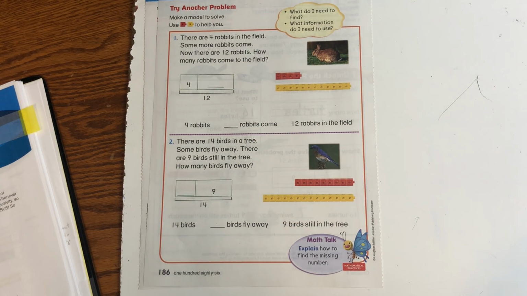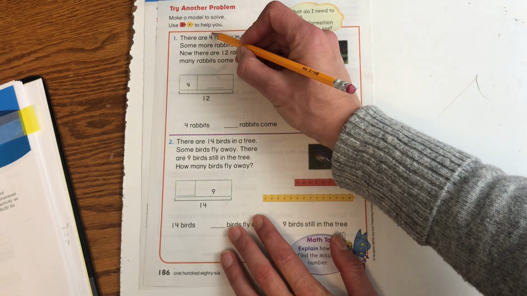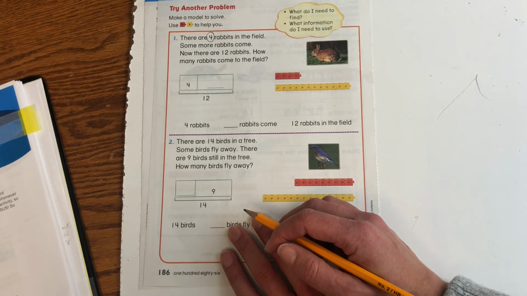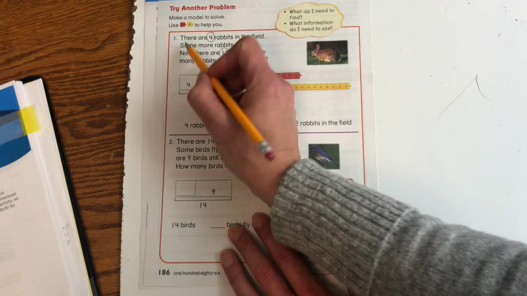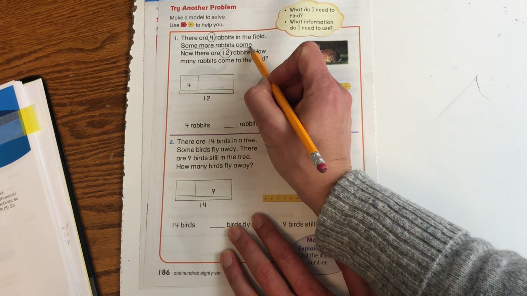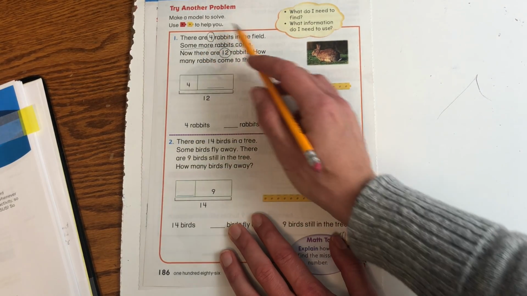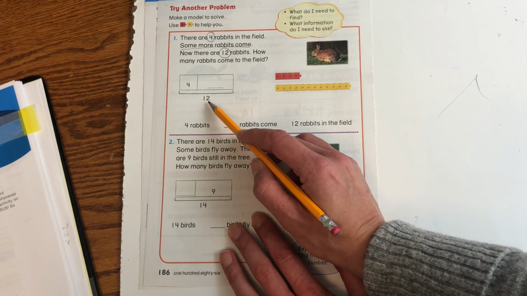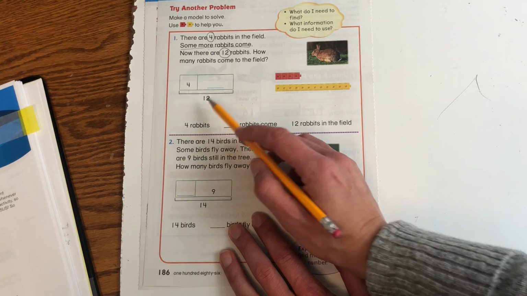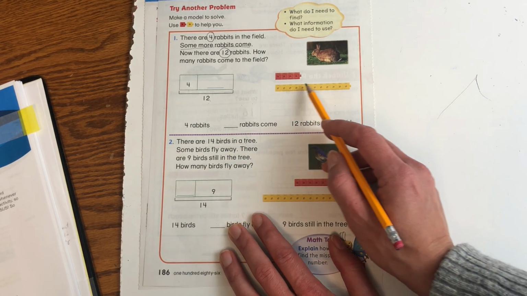What information do I need to use? Circle it with me. I need to use 4 rabbits are in the field, and at the end there are 12 rabbits. In the middle, I'm not sure. Some rabbits come. All right, now let's put that into our bar graph. What's our big number here? Now there are 12, so sure enough, they have that number 12 at the bottom. That's my big number. And again, it's represented over here in yellow. 12.